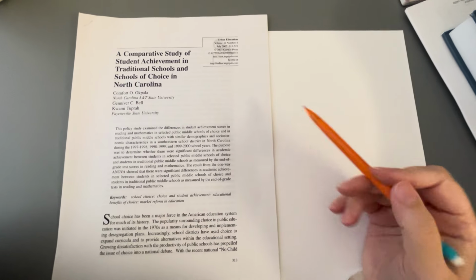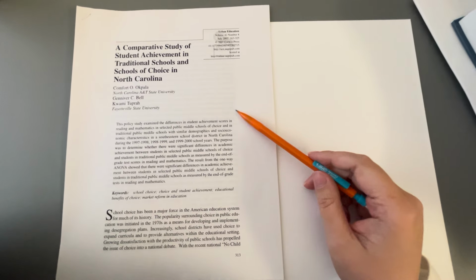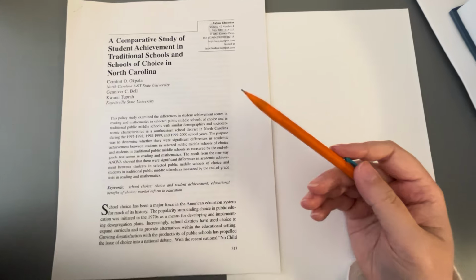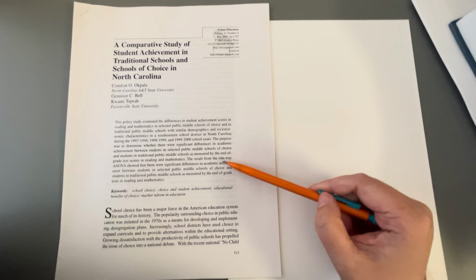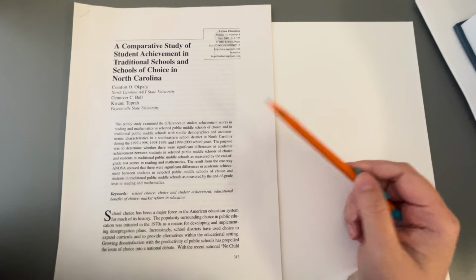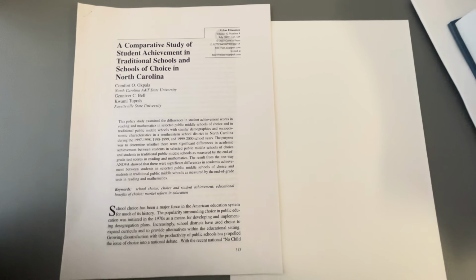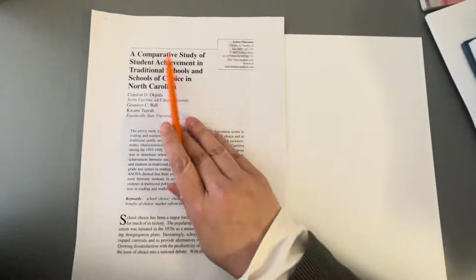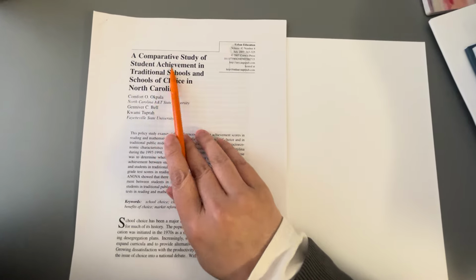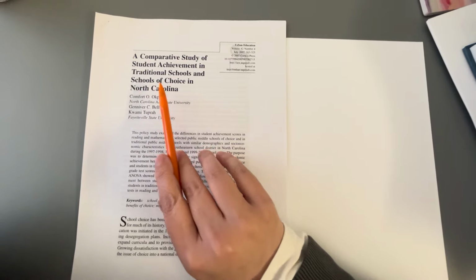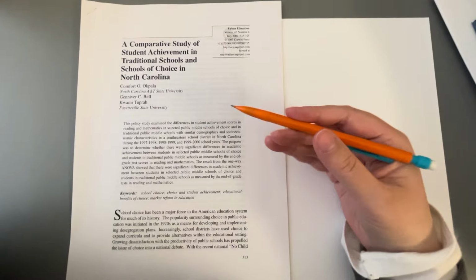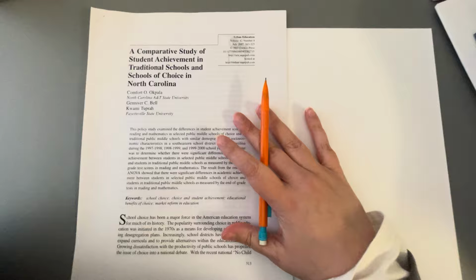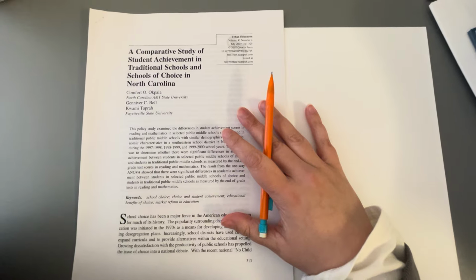So sometimes when we come to a study like this, it might be hard to understand what's actually going on. This study specifically uses a one-way ANOVA to describe differences in academic achievement between two groups of middle schools. The study is a comparative study of student achievement in traditional schools and schools of choice in North Carolina. We're going to go through this study and break down and understand the one-way ANOVA to interpret it.